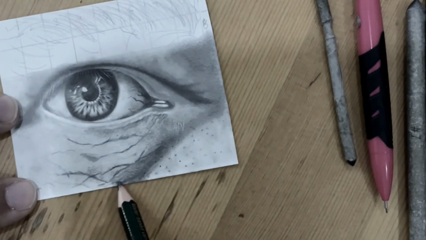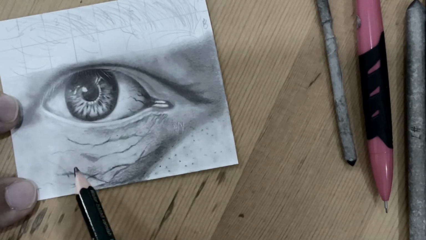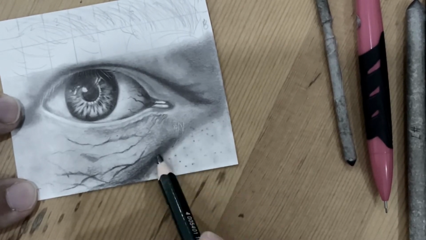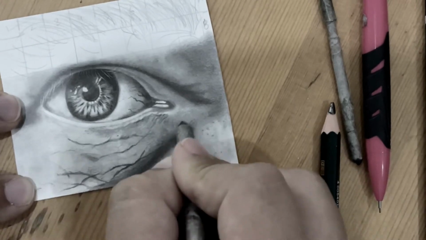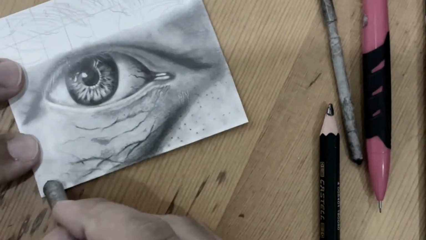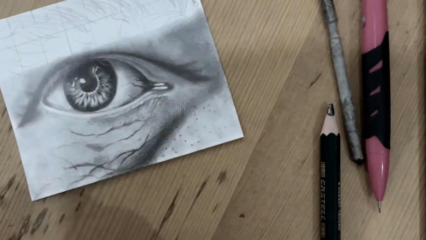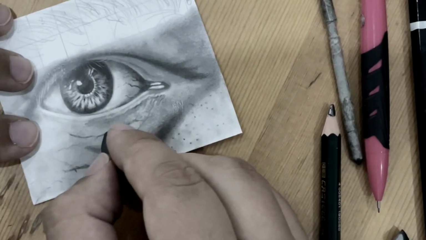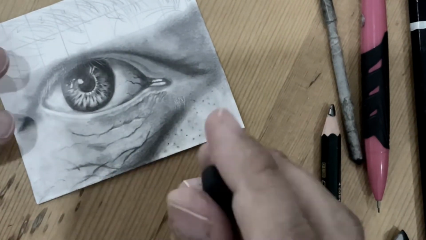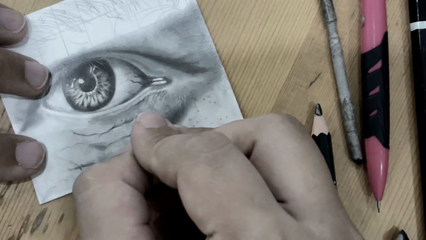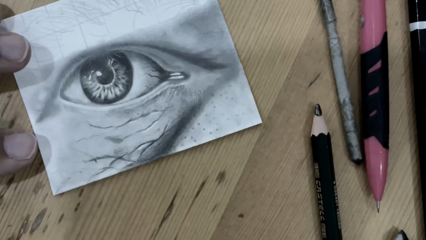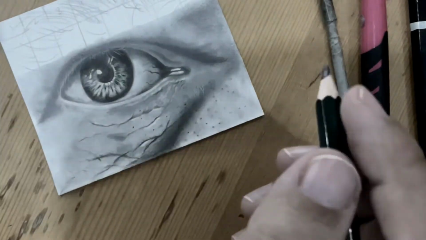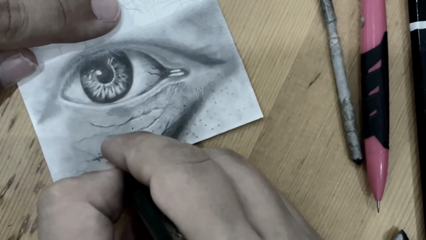And then I want to keep that texture. I don't want it to blend too much, and I don't want it to be too visible as well. So I take a very soft brush to blend it, because that keeps the texture but at the same time blends it too. I hope I'm making sense, by the way. Once I'm done adding the shades and different textures, and I've darkened the wrinkles and everything, I make the highlights with the kneaded eraser.